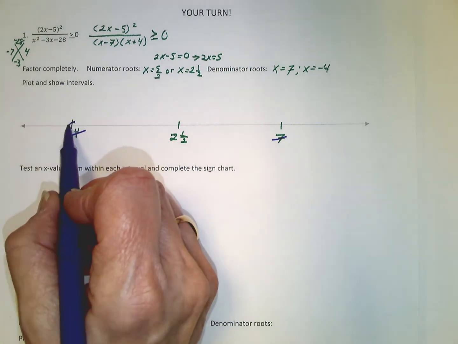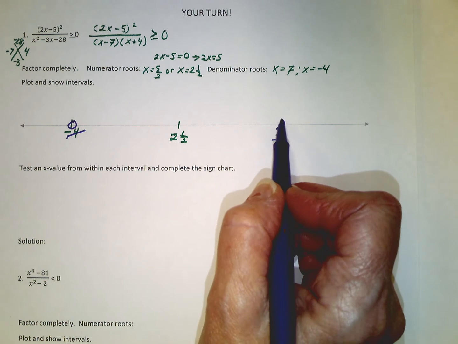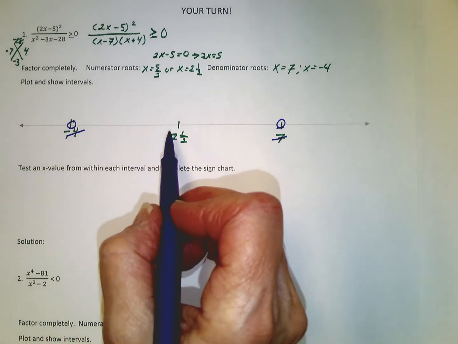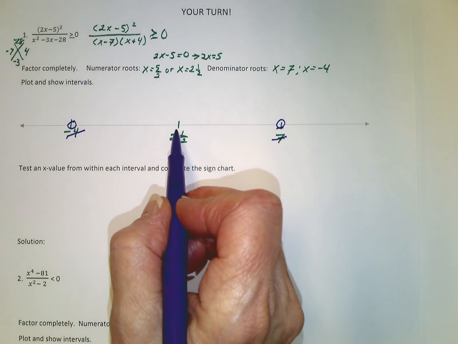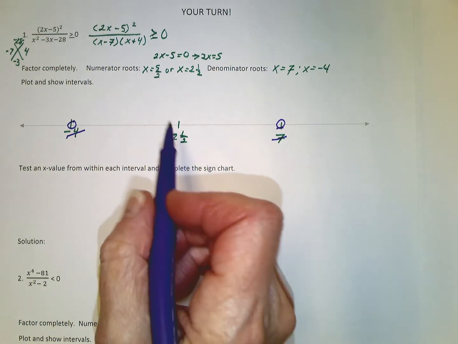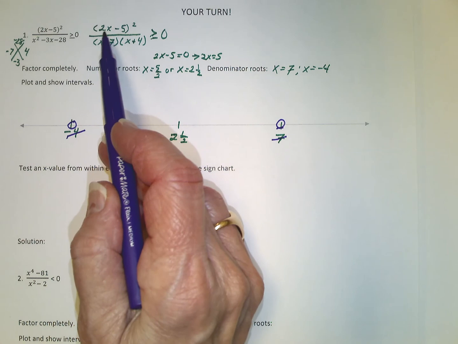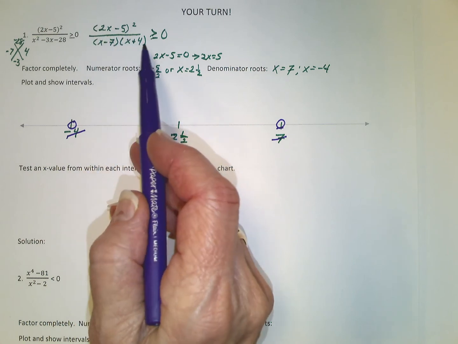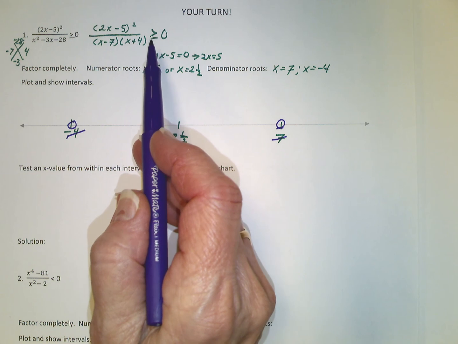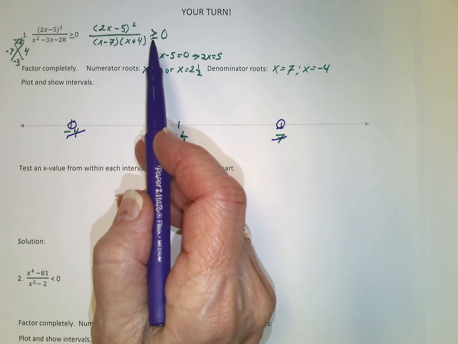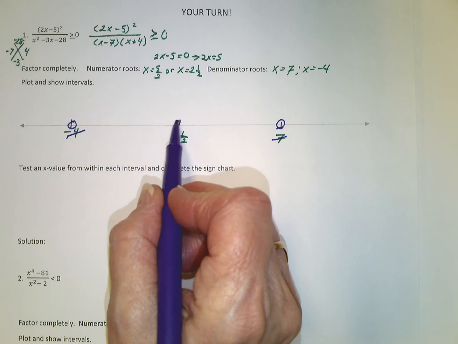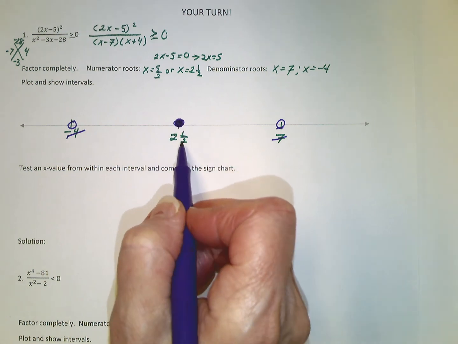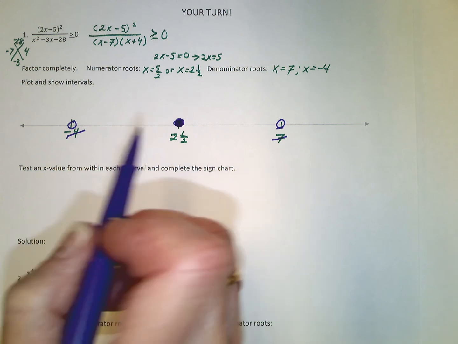So I'll put an open circle here, an open circle here. The 2 1/2 can be used. If we put 2 1/2 in this fraction, it will make the numerator turn into 0, which will make the whole fraction turn into 0. And that's okay. We want the answers that make the fraction equal 0. So this is going to be a nice big solid dot. The 2 1/2 must be part of our answer.